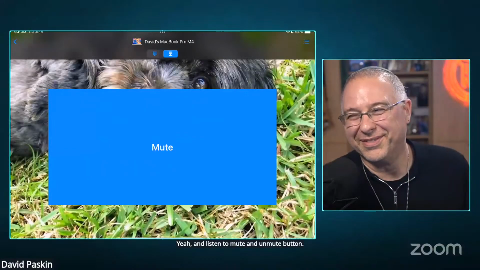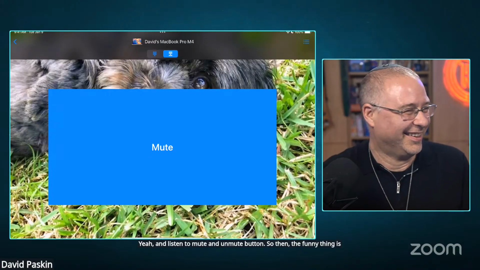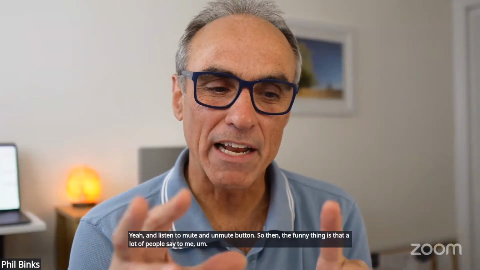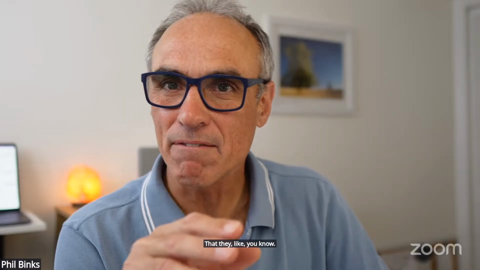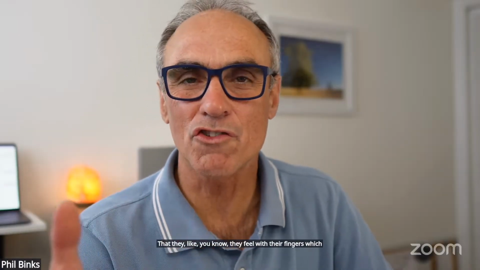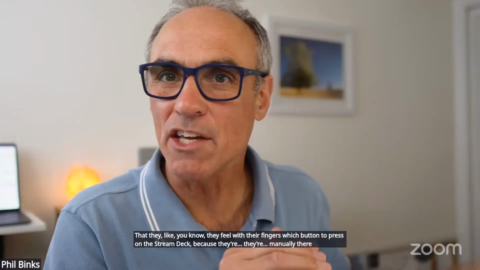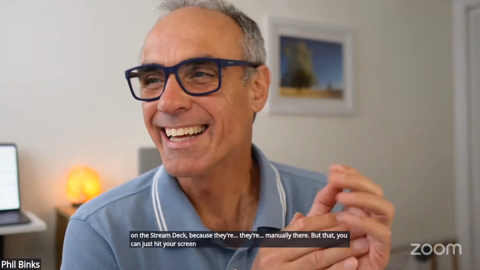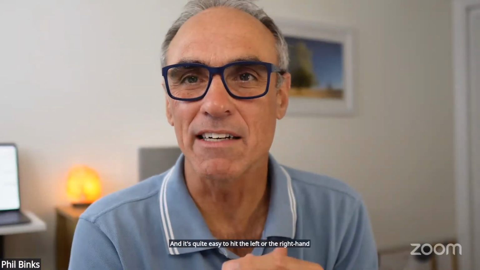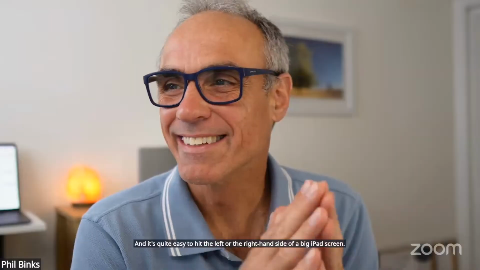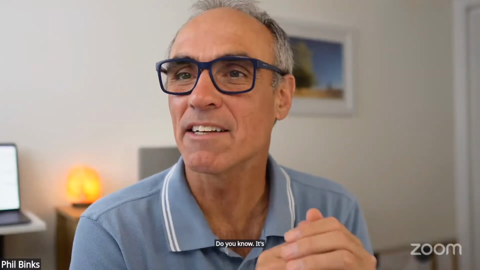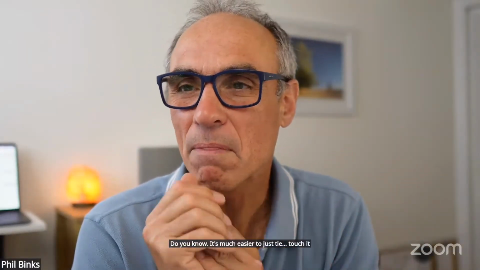That's so awesome. The funny thing is, a lot of people say to me that they like to feel with their fingers which button to press on the Stream Deck, because those are manual there. But you can just hit your screen. And it's quite easy to hit the left or the right hand side of a big iPad screen. It's much easier to just touch it and it will work for you.